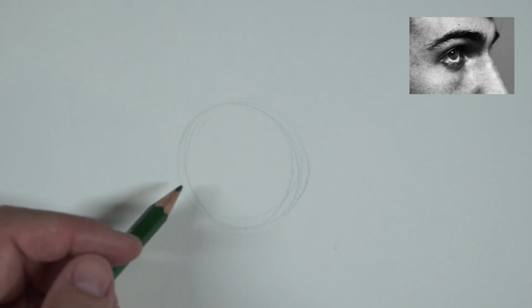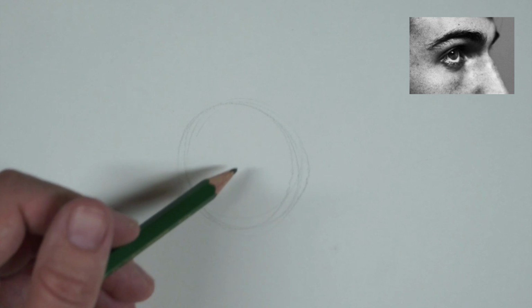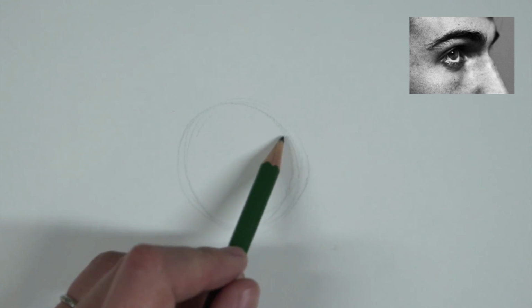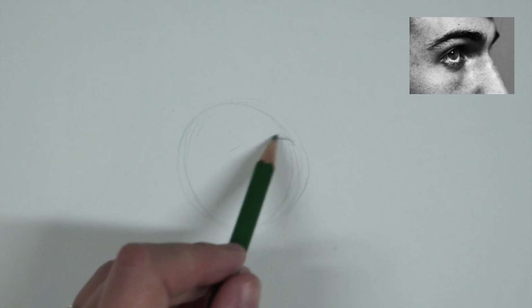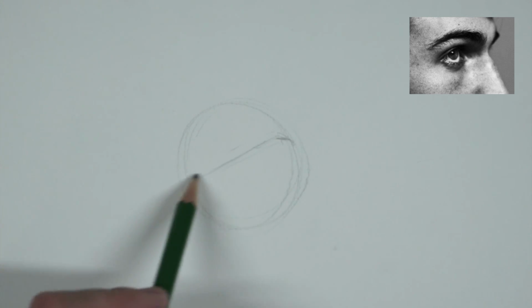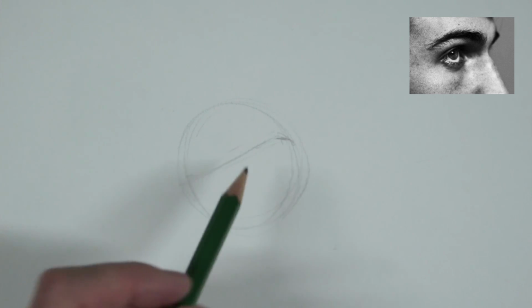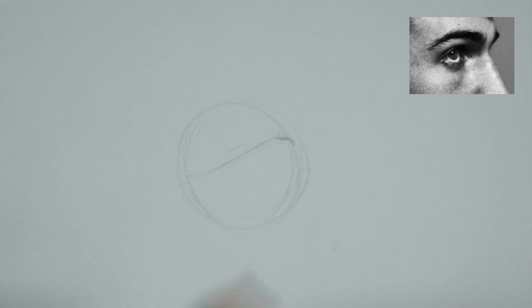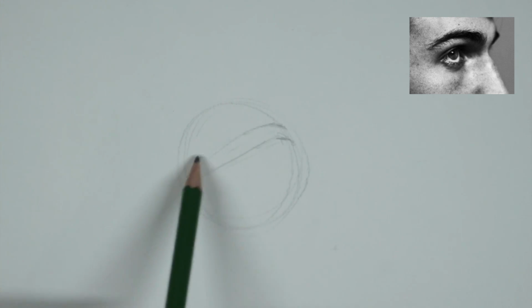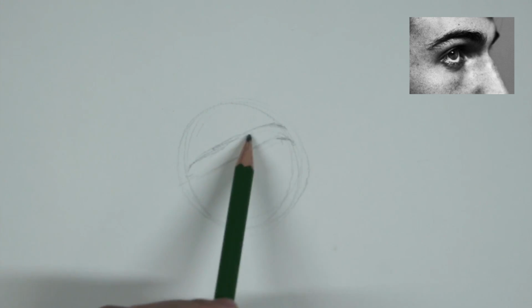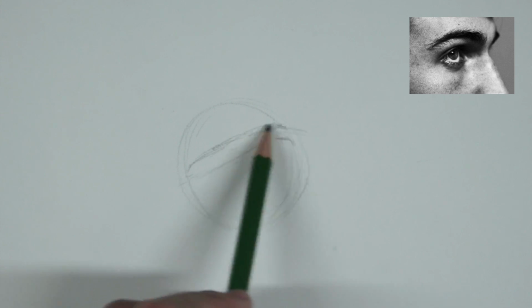It's maybe a couple degrees closer to our viewpoint facing forward. So I'm going to just start with that angle of the upper eyelid here. In this case, because they are looking up, we're going to see a lot less of the upper eyelid. It's going to be overhanging, or overlapped, I should say, by the brow bone a lot more.